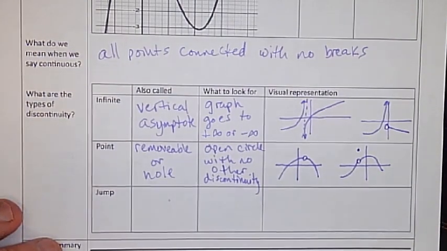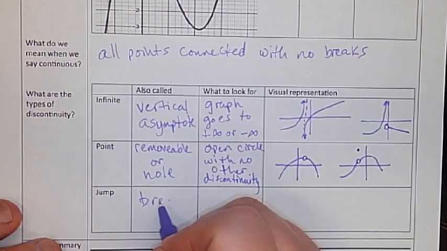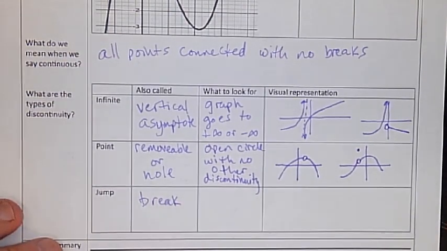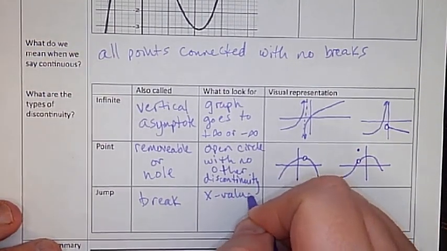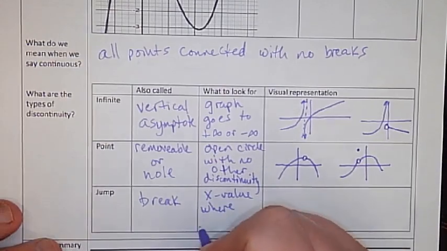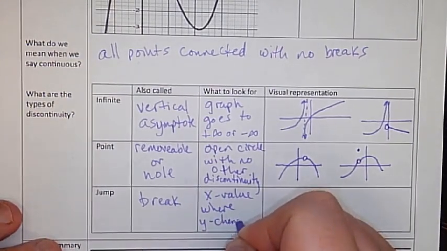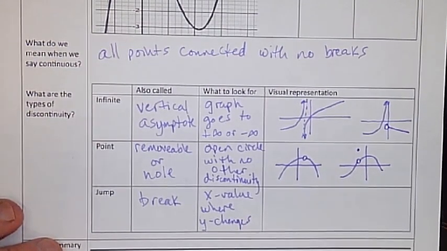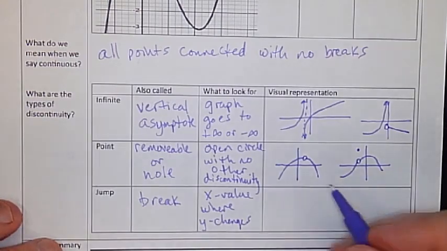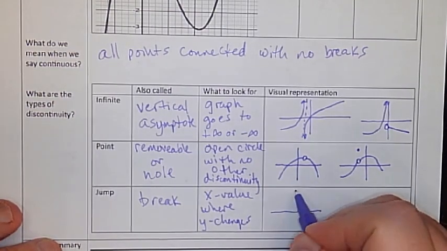The third type that we're going to discuss is a jump discontinuity. This is also called a break. What we're looking for is an x value where the value of y changes. And we don't mean that it changes slightly, we mean there is actually a jump. So just note that this can look two different ways. I'm going to do an example of both.